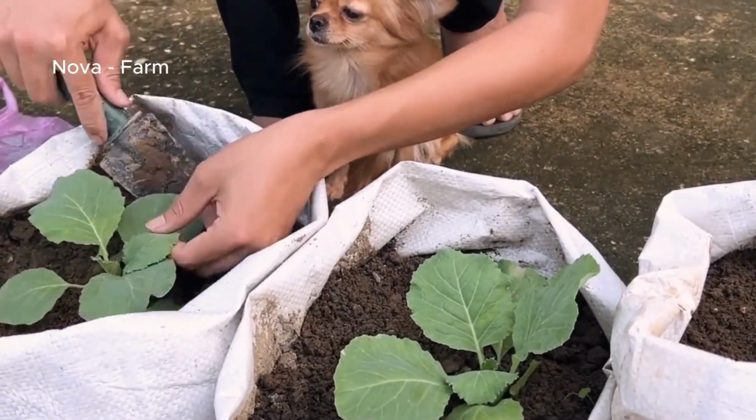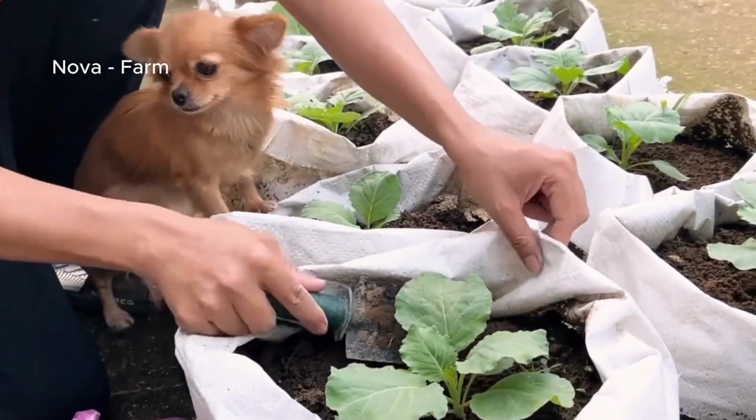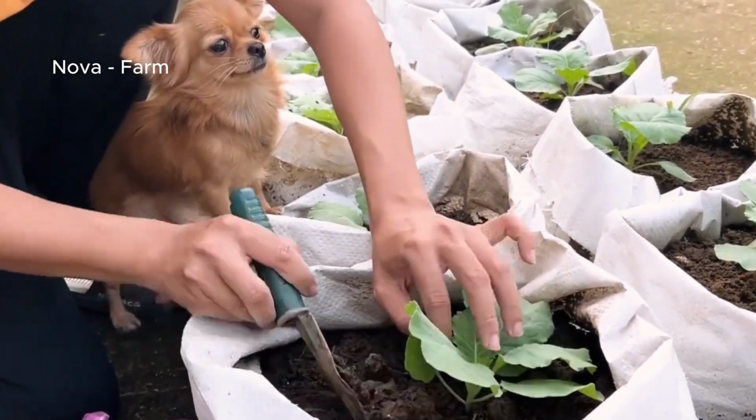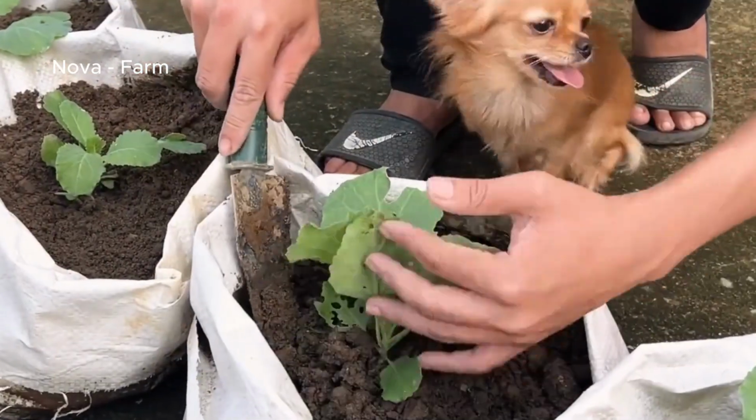Pest and disease control. Pests such as leaf-eating caterpillars, aphids, and fungal diseases can damage the plants. Farmers typically use organic pesticides and clean farming practices to protect the plants.